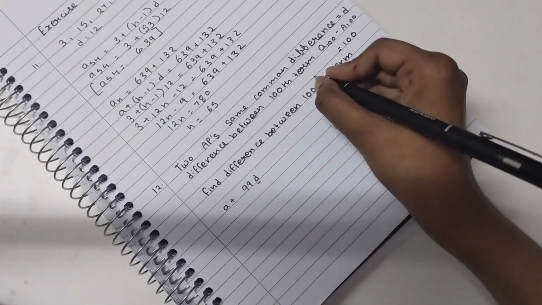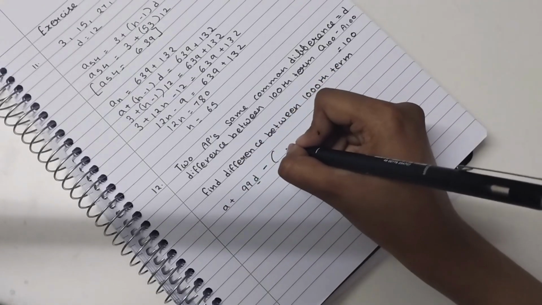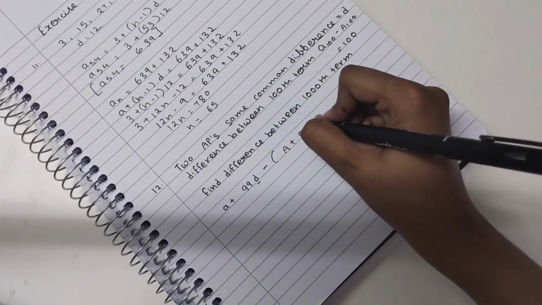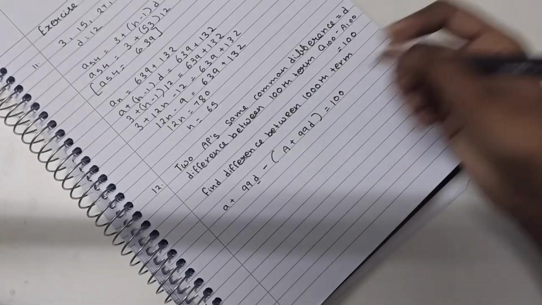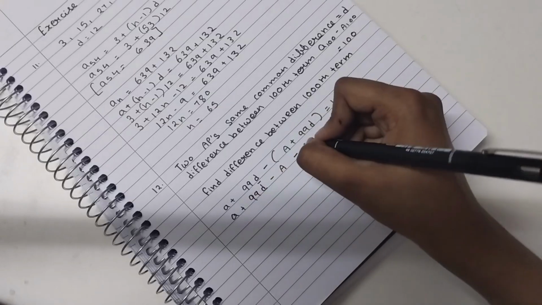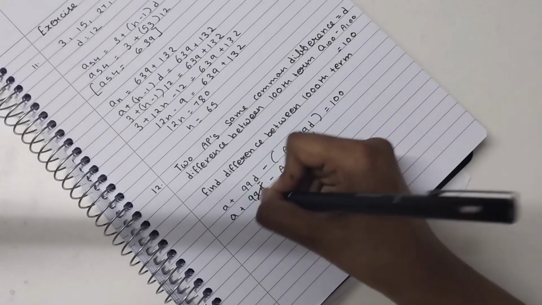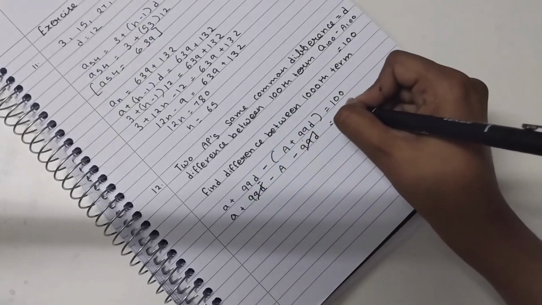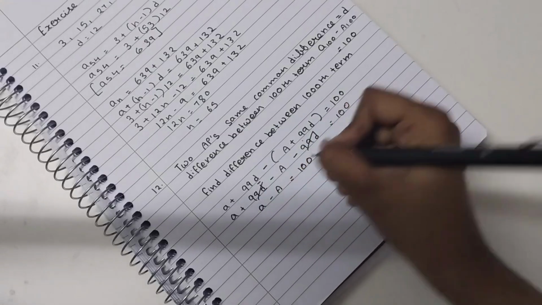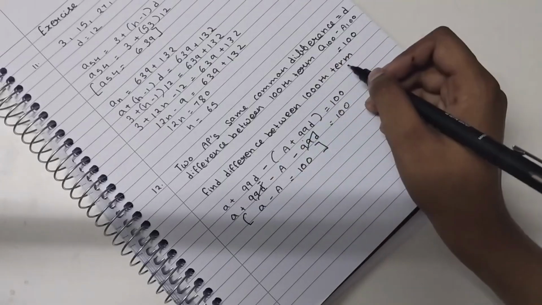So the difference between their 100th terms is a plus 99d minus capital A plus 99d, which would equal 100. The minus 99d and positive 99d get cancelled, so we are left with a minus capital A is equal to 100. Now they're asking us to find the value of the difference between their 1000th terms.